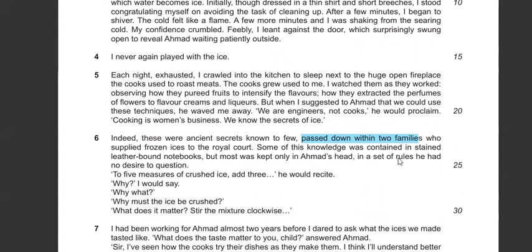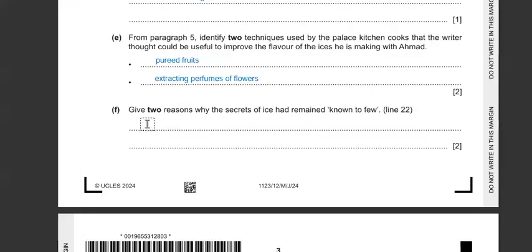Some of this knowledge was contained in the stained leather-bound books, but most of it was kept in Ahmad's head. That means that most of the knowledge had been stored within the family, right? So yes, let's go back to the question paper and write down our answer. Number one, that the secrets remain between two families only.